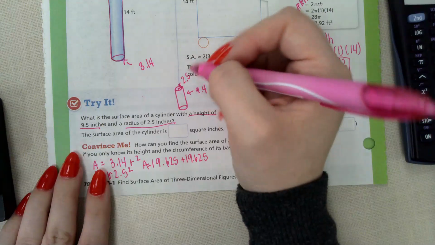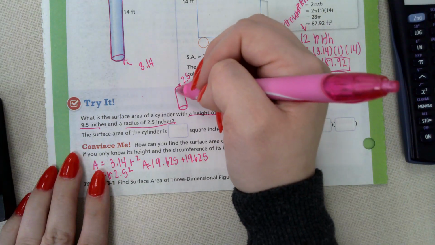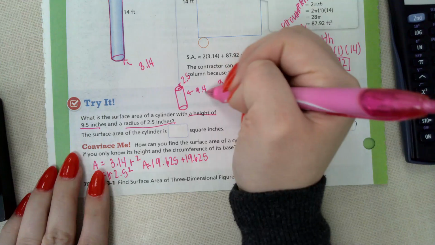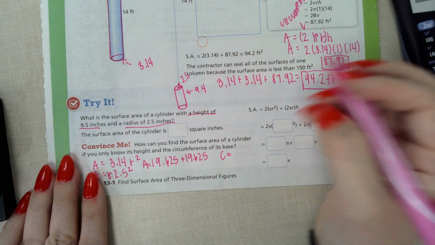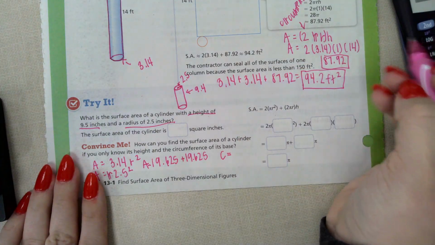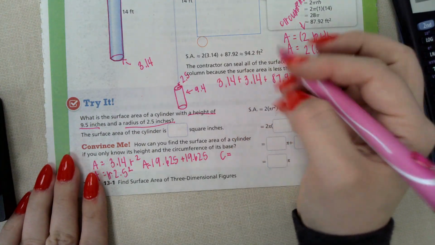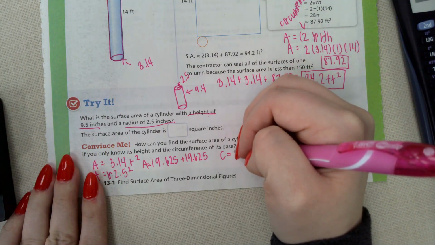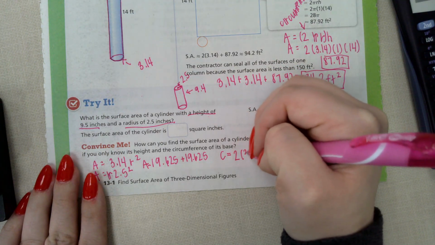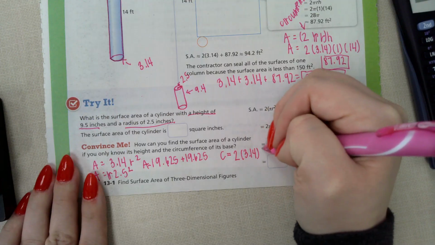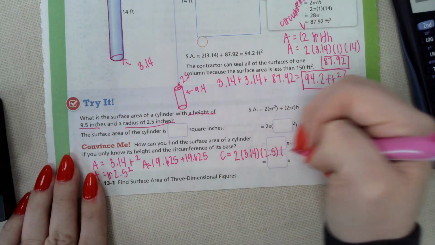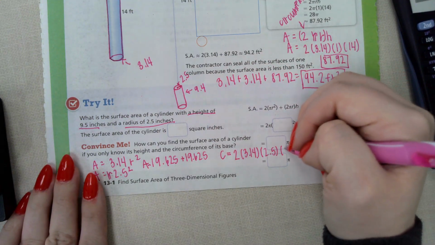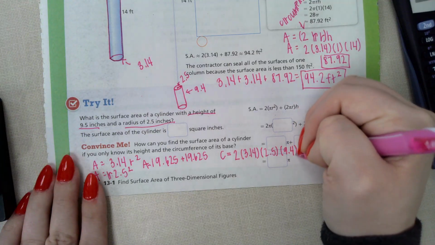And then I need to figure out the circumference of my circle and then multiply it by my height. So I'm going to do circumference equals, I think we use 2 pi r there, or you can use pi times diameter. 2 times 3.14 times my radius of 2.5 times my height of 9.4.